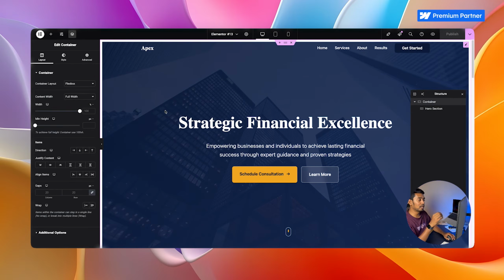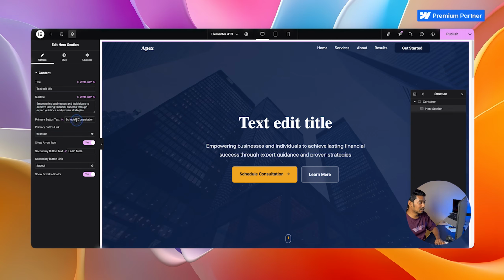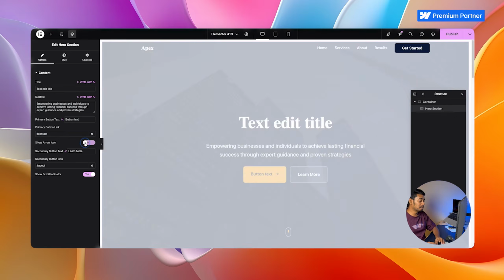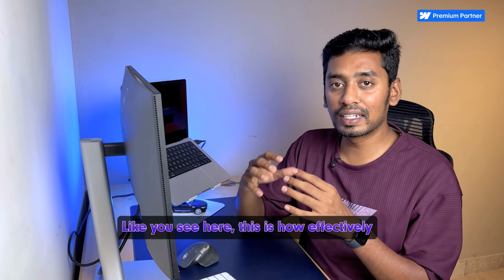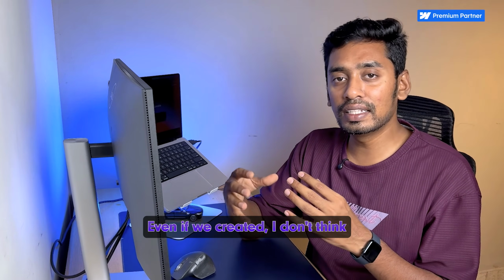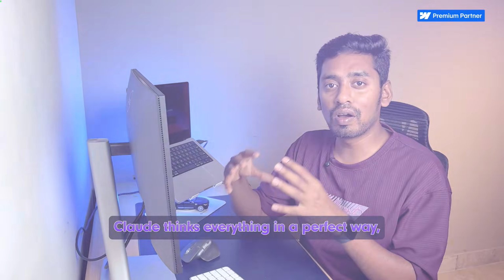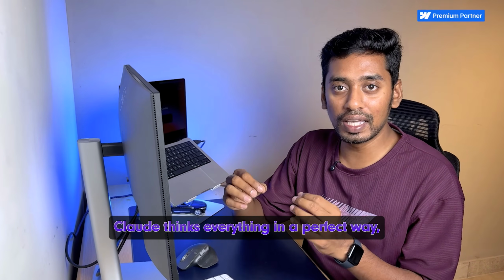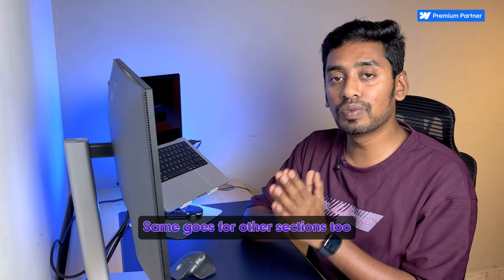The benefit is we can click any of this text. Like you see here, I'm entering the title, entering the description, changing the button text, disabling the button arrow, changing the secondary button, disabling a scroll indicator if we need it. This is how effectively Claude thinks about this Elementor widget. Even if we created it ourselves, I don't think we would build this many options into this particular hero section. Claude thinks everything through in a perfect way, with the needed customization options in this particular section. Same goes for other sections too.